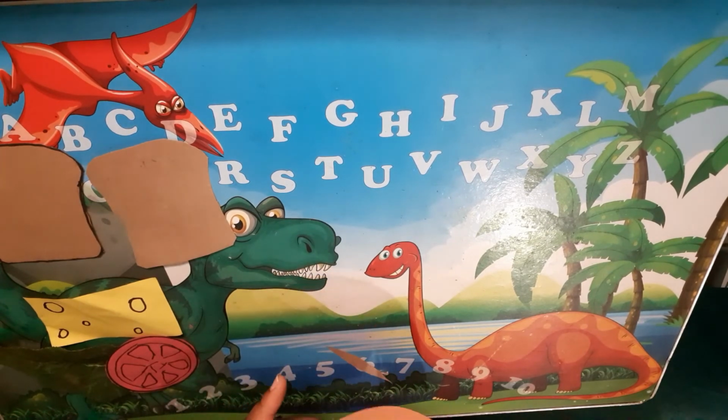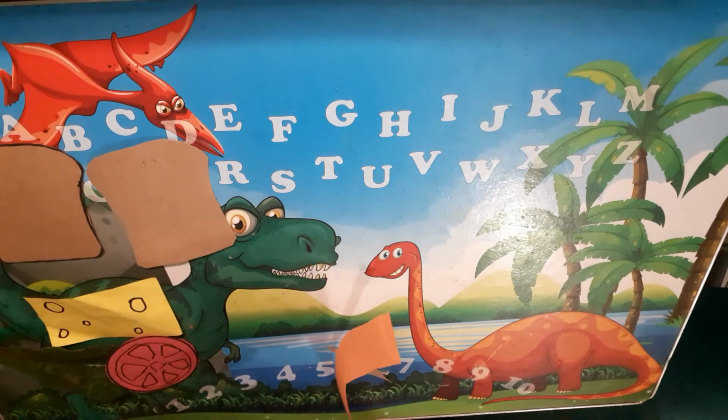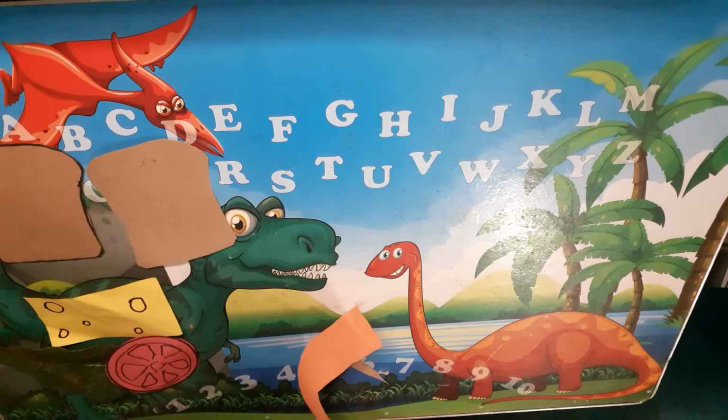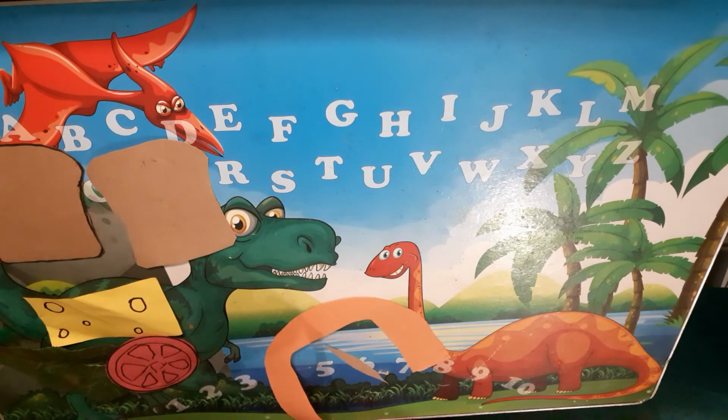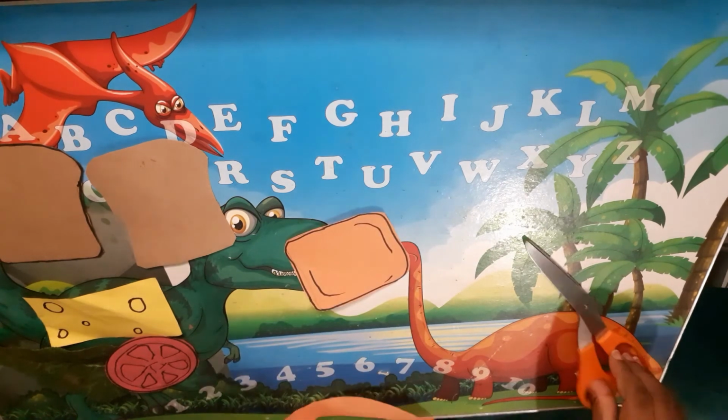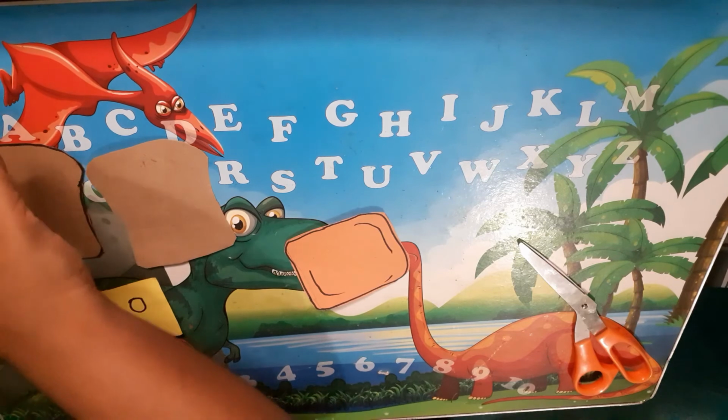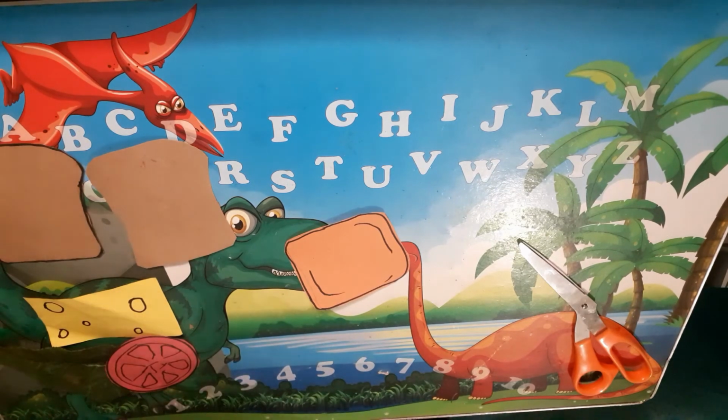Right, so what I'm using to label my friendship sandwich is I have some masking tape. You can use whatever you have at home. If you want to cut out little pieces of paper and write the qualities of a good friend for our friendship sandwich, you can do that. But what I'm using today is some good old masking tape. So the first thing I'm going to do is take my tape and start to label my ingredients.